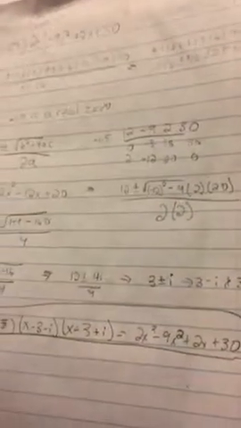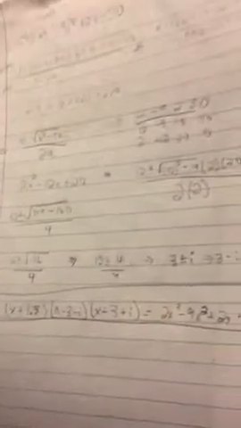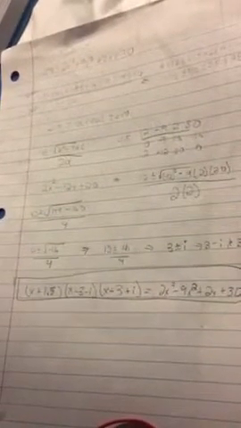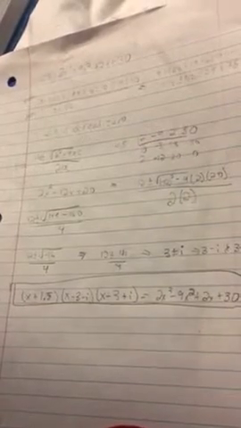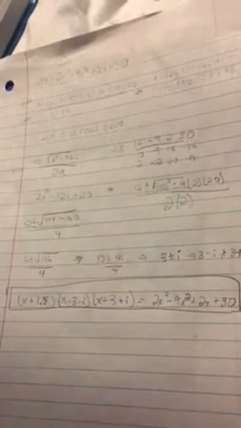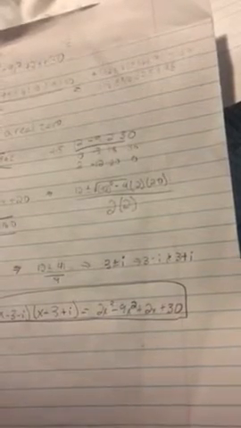Then, since I found all my zeros, 1, 2, 3 of my zeros, I put that into the linear factorization form. So x plus 1.5 times x minus 3 minus i times x minus 3 plus i equals 2x cubed minus 9x squared plus 2x plus 30. And that is how you solve the problem.